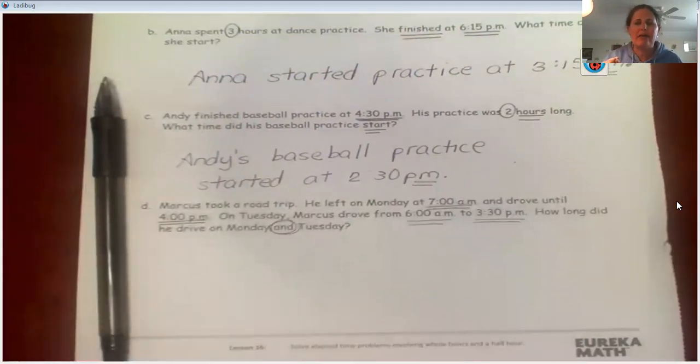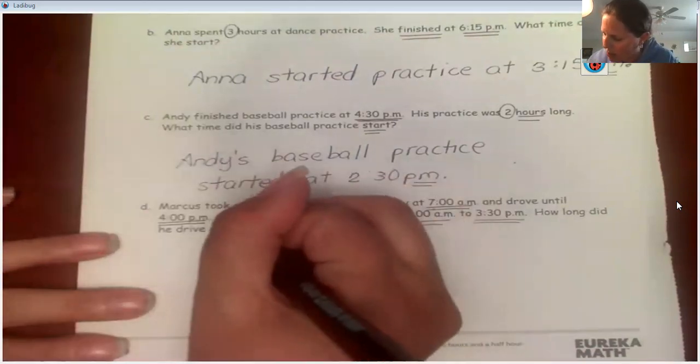So starting at 7 a.m., we then have 8 o'clock, 9 o'clock, 10 o'clock, 11 o'clock, 12 o'clock, 1 o'clock, 2 o'clock, 3 o'clock, 4 o'clock. So on Monday, he drove a total of 9 hours.